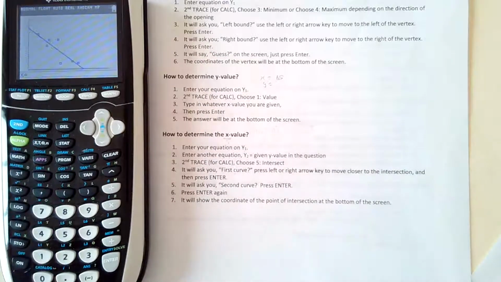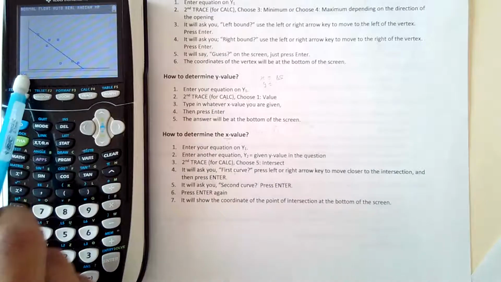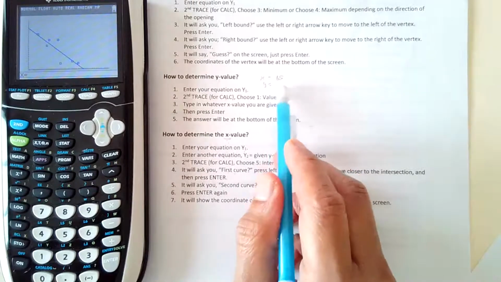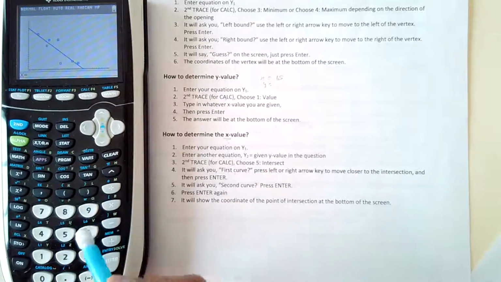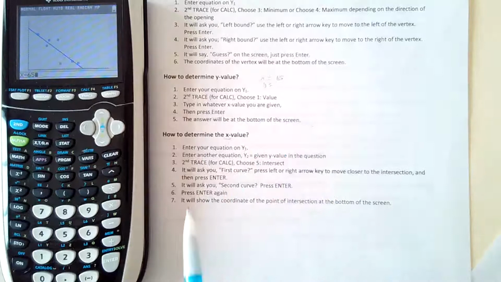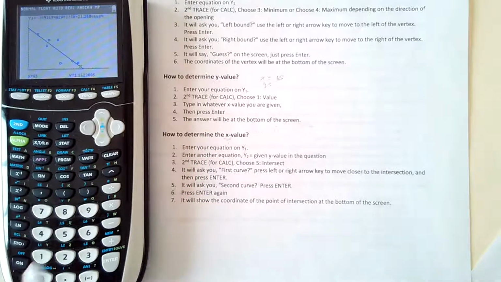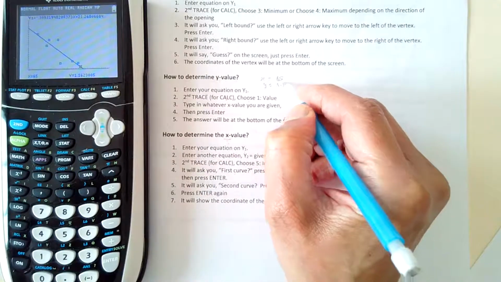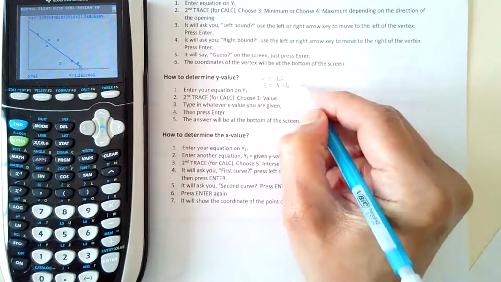If you press 1, now you see the x equal to, there's a cursor flashing there. That is given to you, 65. So we'll enter 65. So type in whatever x values you are given, then press enter. And the answer would be at the bottom here of the screen. So when x is 65, y is 1.16. So the handicap is approximately 1.